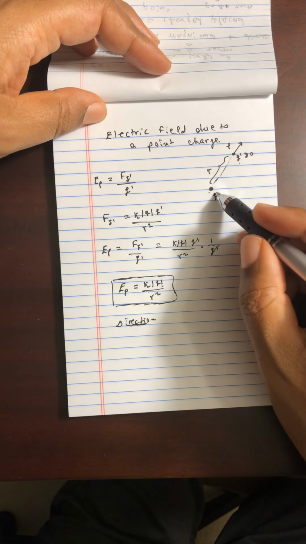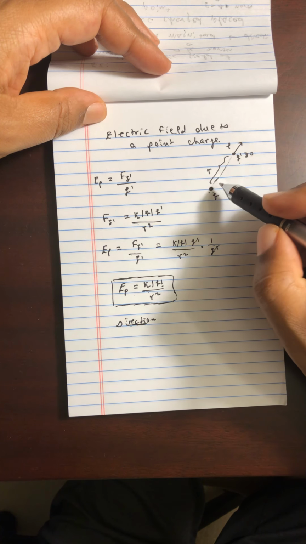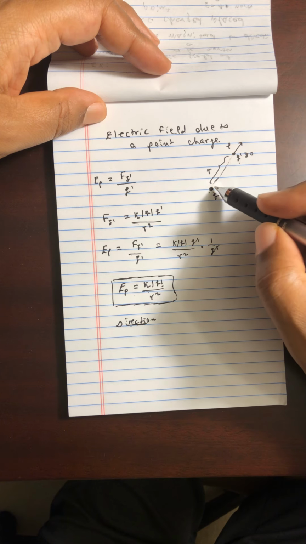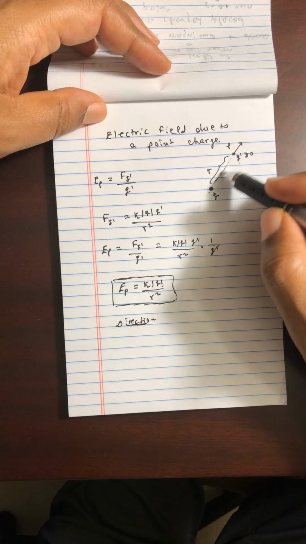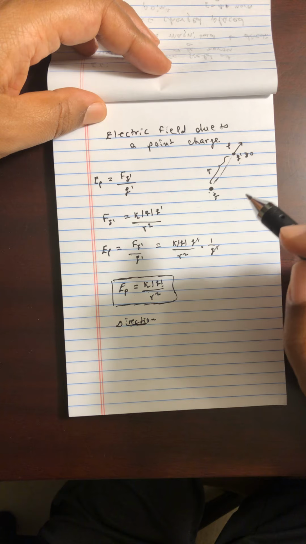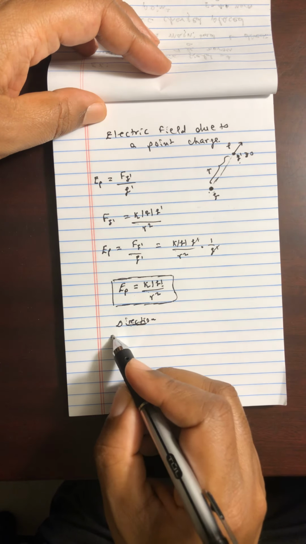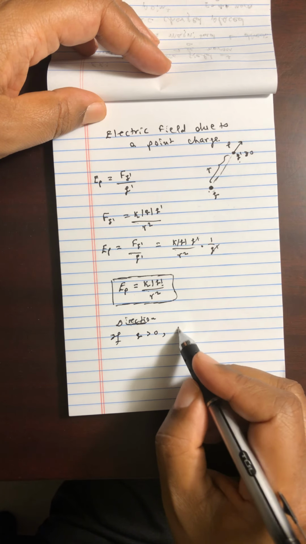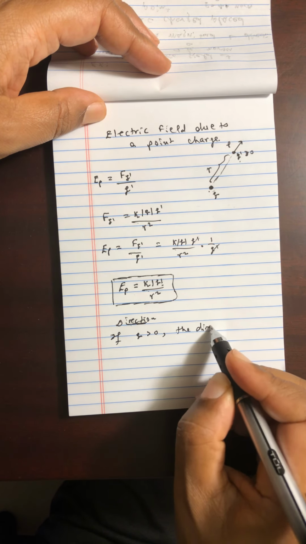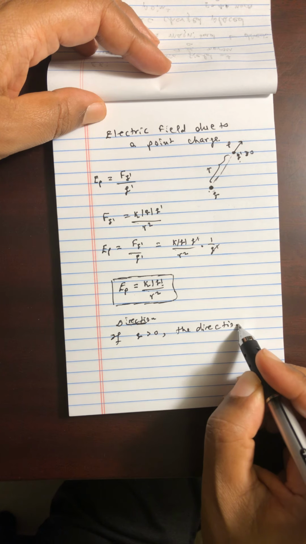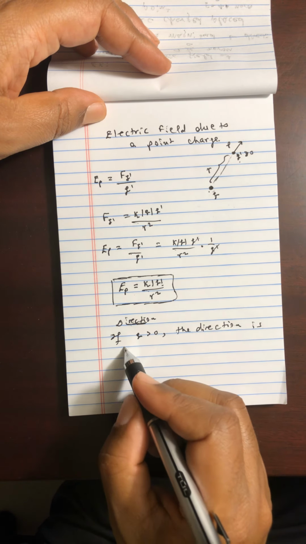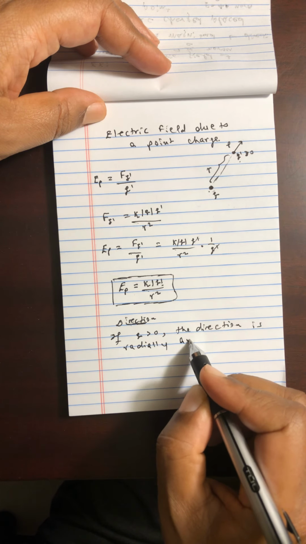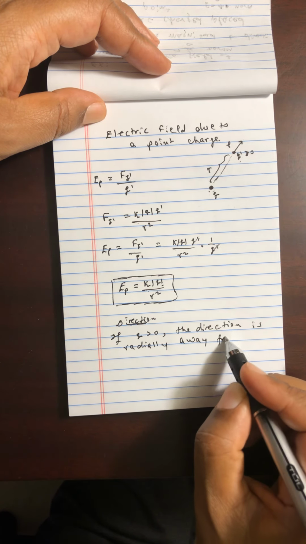So you see, if this charge is positive, the direction of the electric field at point P is radially outward, away from the charge along the line joining the point and the charge, okay? So if the charge is positive, the direction is radially away from the charge.